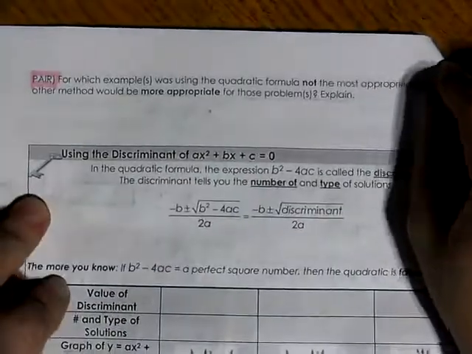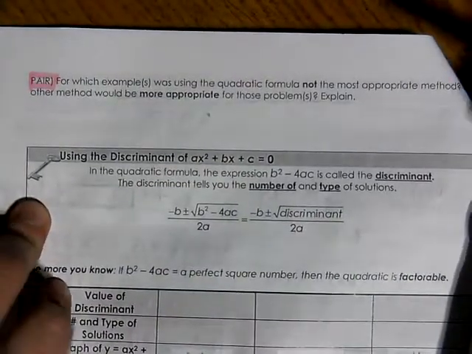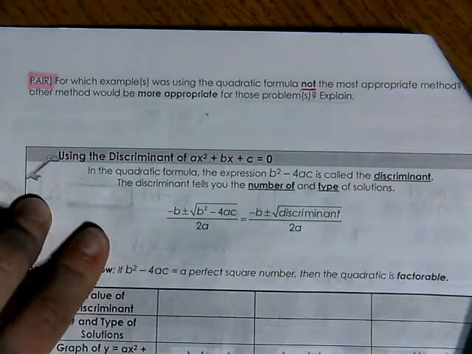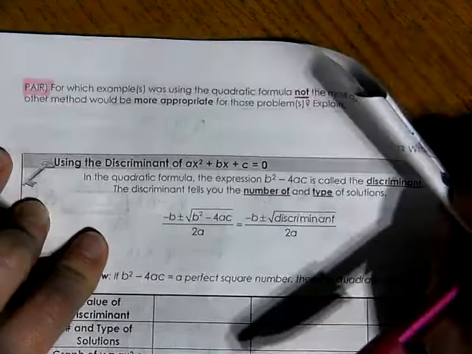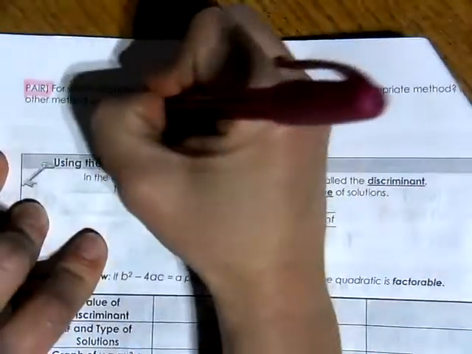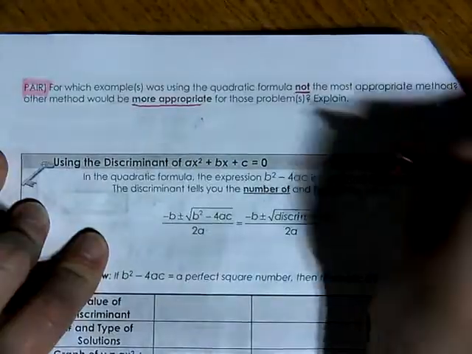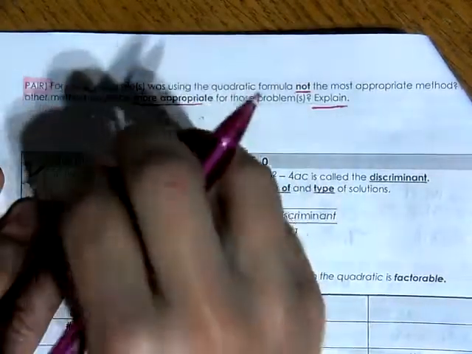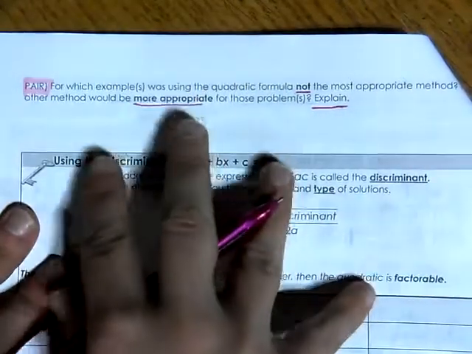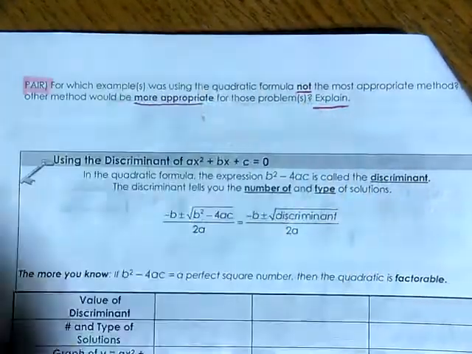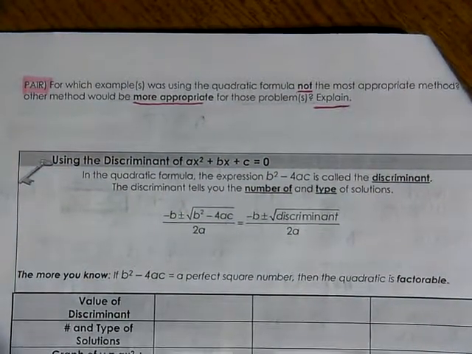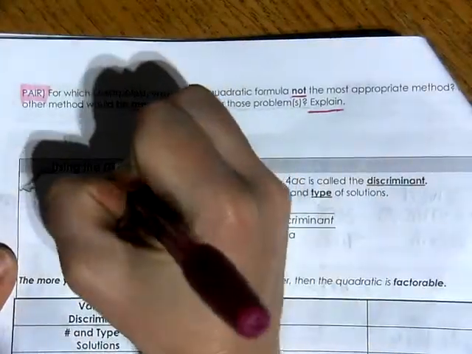For our pair, for which examples was using the quadratic formula not the most appropriate method? And what other method would be more appropriate for those problems? Please explain. I know I've already explained it a little bit before, but I want you to recap. I've talked about this a few times, and I want to make sure that you truly understand when it's appropriate to use which method. The other thing that I've talked about a lot is the discriminant.